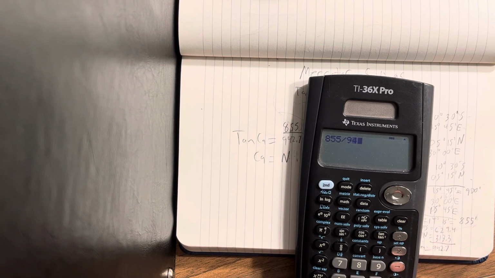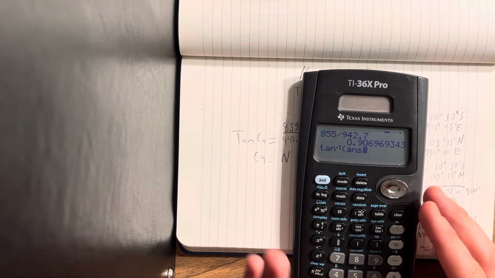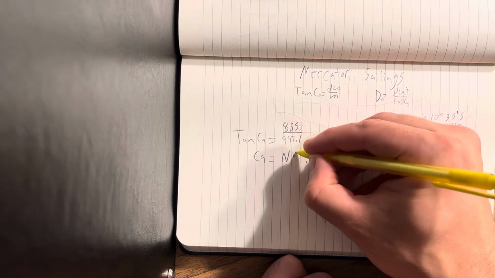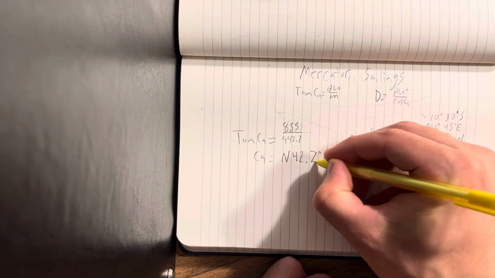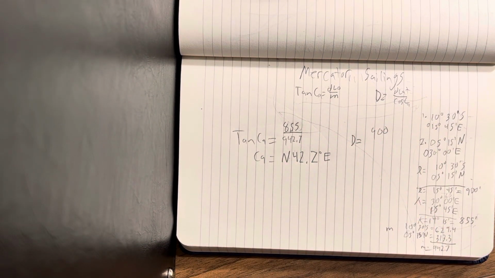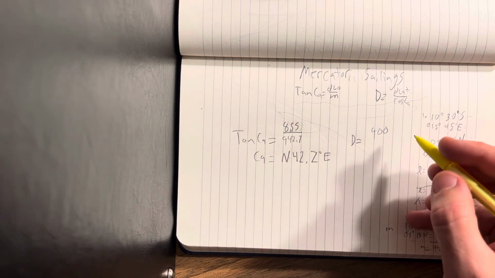So 855 divided by 942.7. Inverse tangent of that. This is just more practice. That's why I did it, I swear. 42.2. So you can see it was really only a small difference between those two numbers, and that equates to a relatively small difference in the degree values. But our true course angle is 42.2.